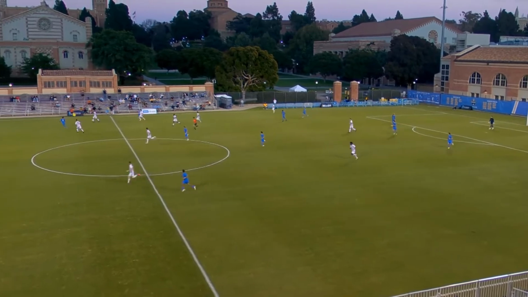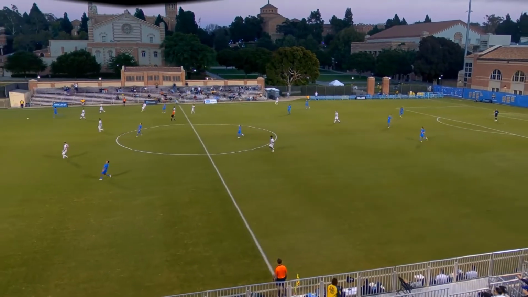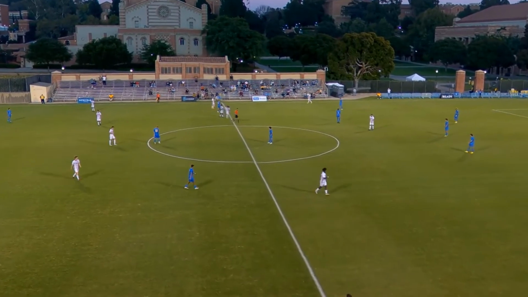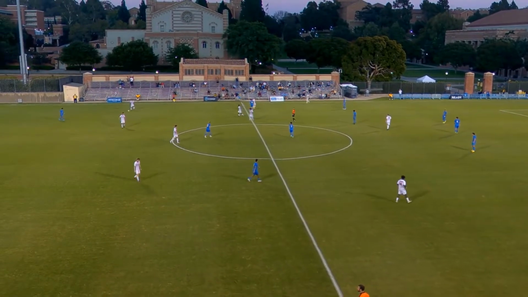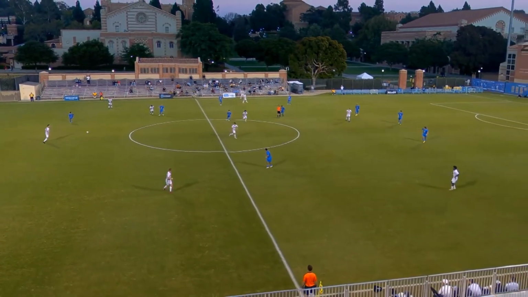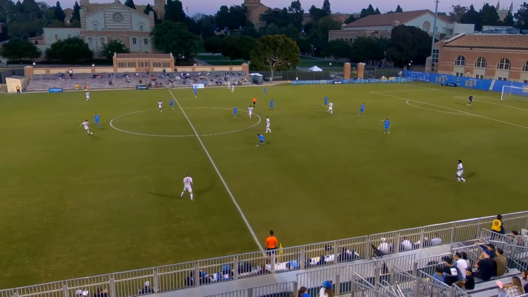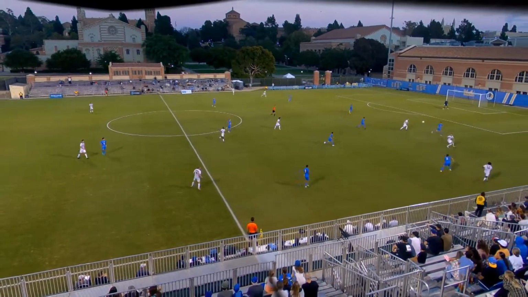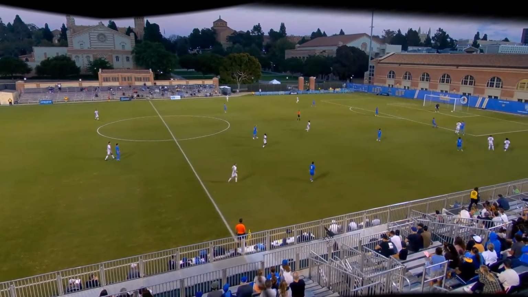Leaves the run on the far side. Inside UCLA. For UCLA, they were timing those runs so well in the first half. They've now been whistled offside 3 times here in the last few minutes. 0-0 in the 67th.